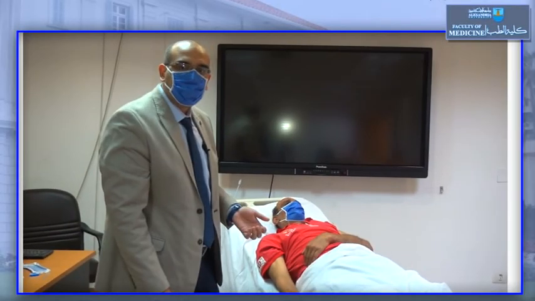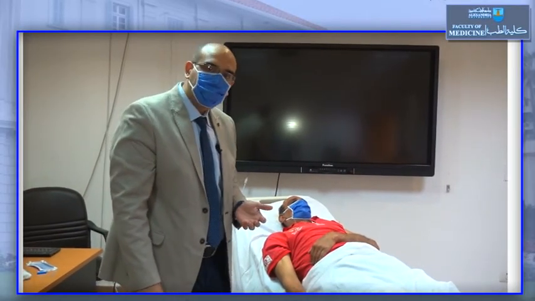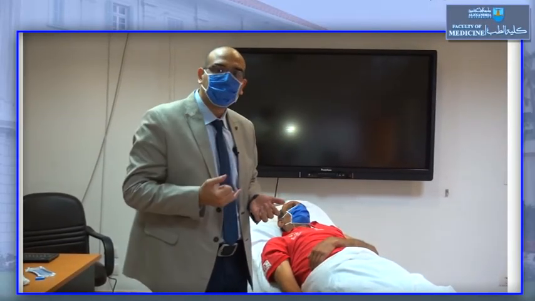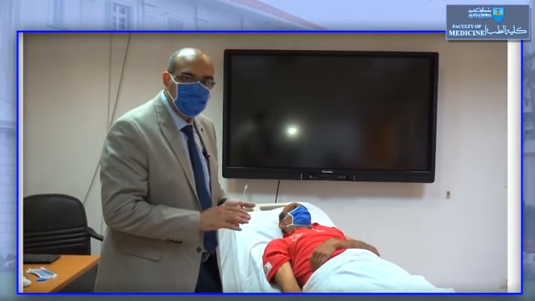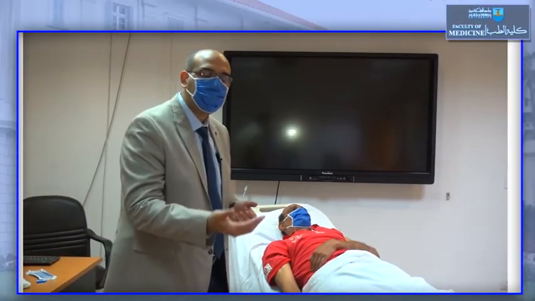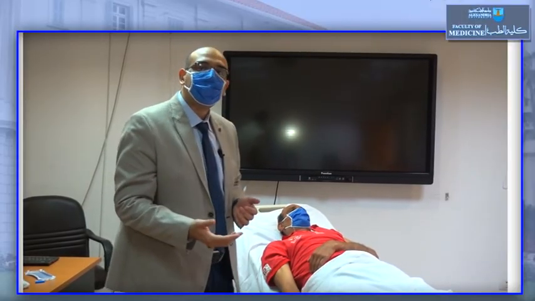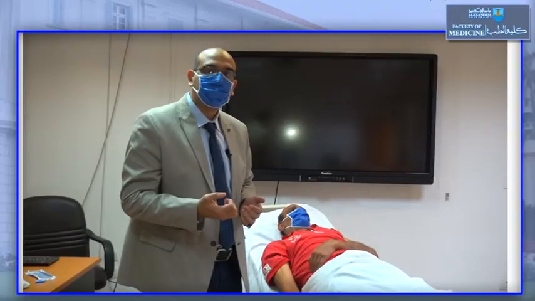For axillary measurement, we should add 0.5 degree. If we use the oral method and we put the thermometer below the tongue, it is the same reading, but in the axilla we increase 0.5 degrees, or in the rectal method we decrease 0.5 degrees.